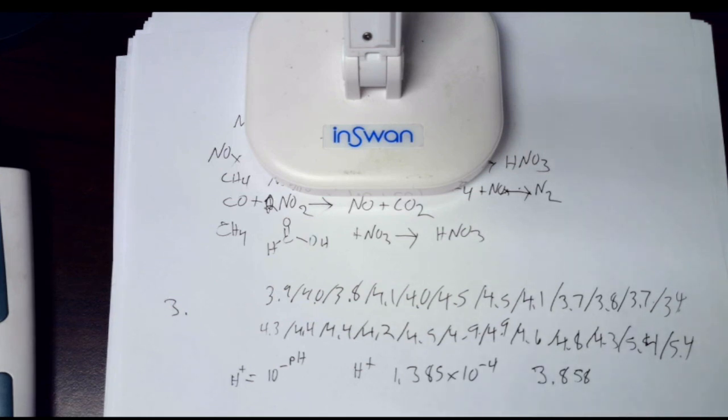Okay, yeah, 3.858. I just wanted to check my numbers. Doing that again, if you put this into a spreadsheet, you can put all the numbers in and very easily convert them all. Let's see if I can show you how easy it's going to be.